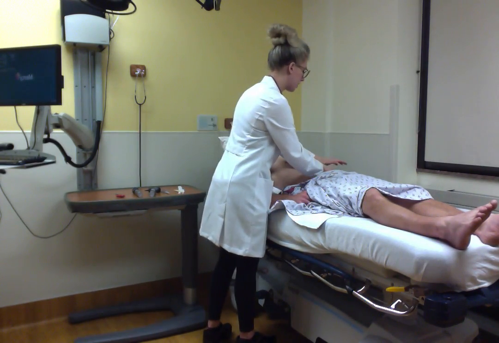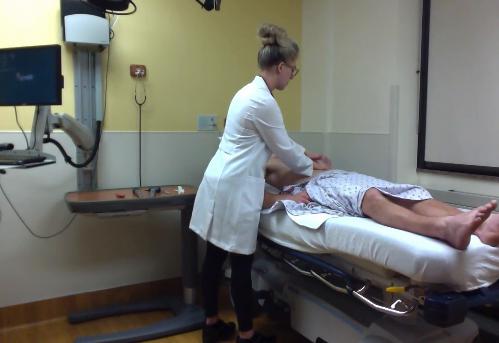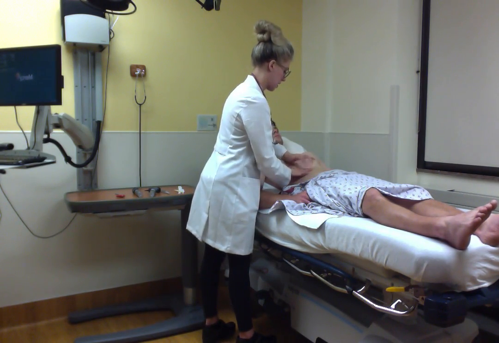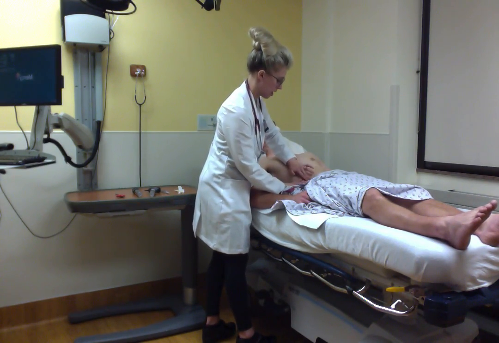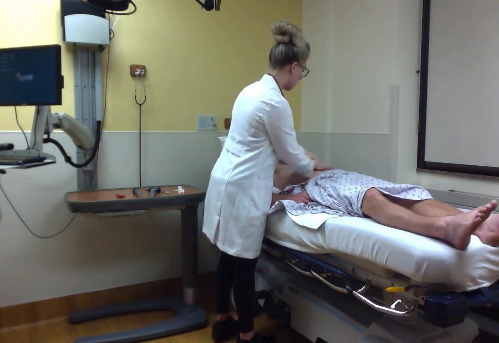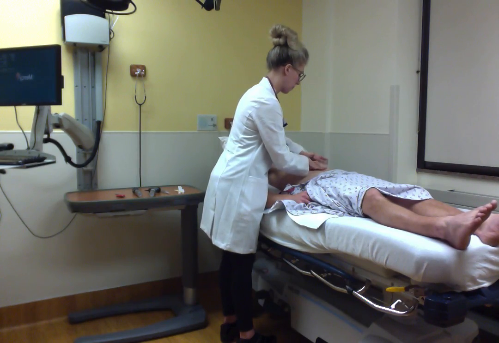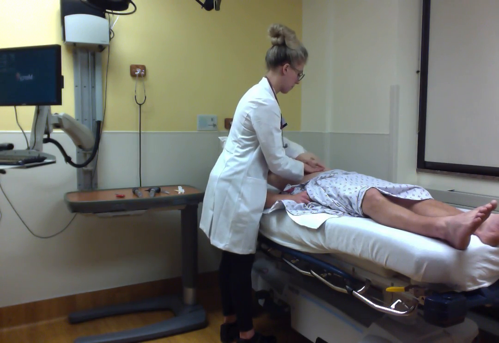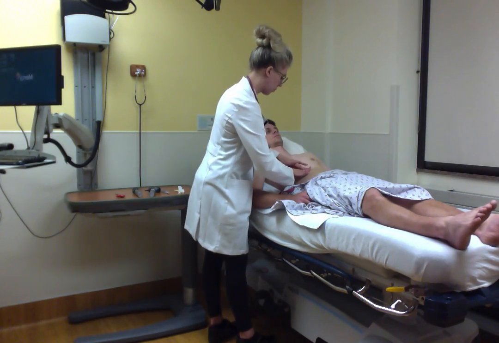I'm going to go ahead and percuss the abdomen. On the right side, percussing the borders of the liver. And on the left, the borders of the spleen.